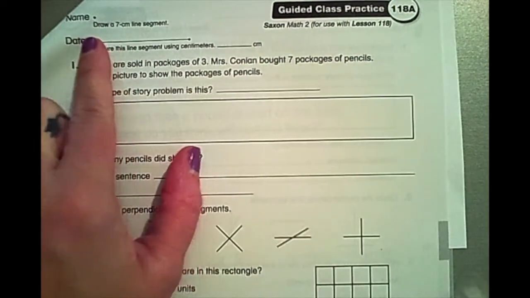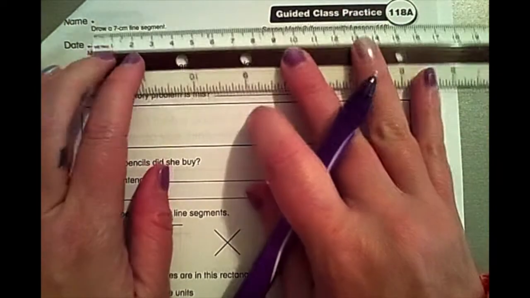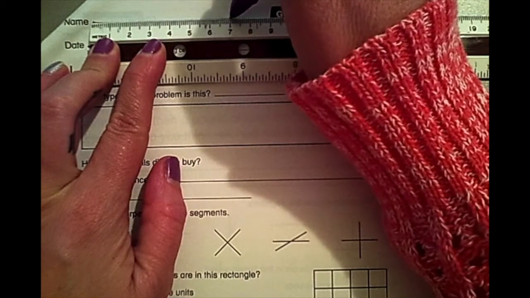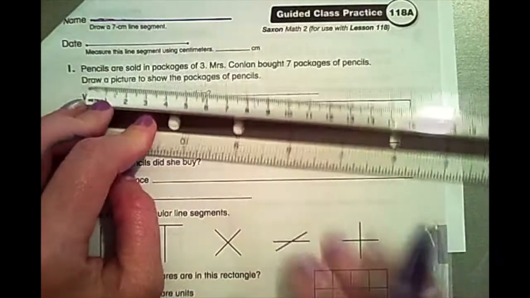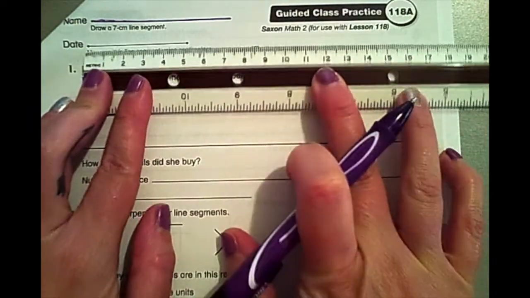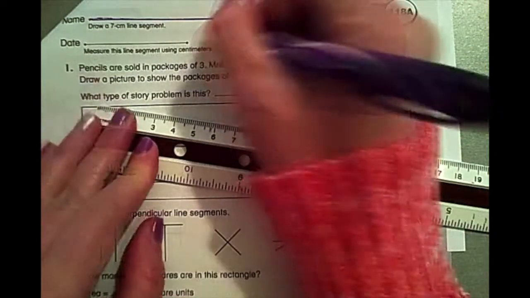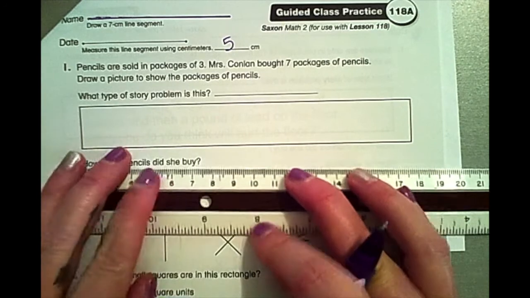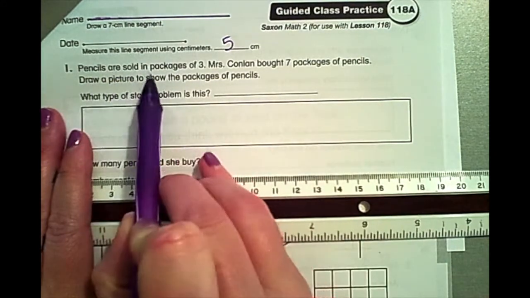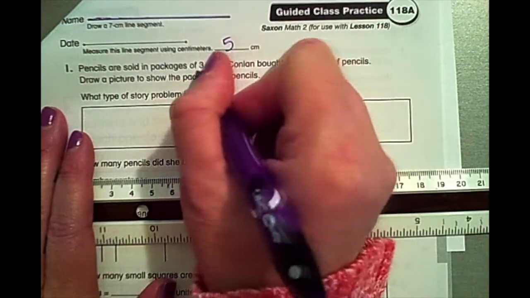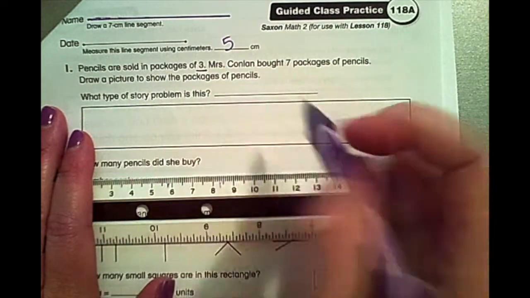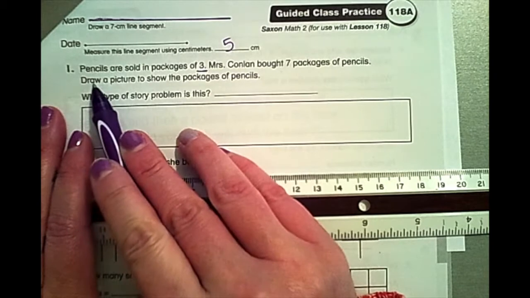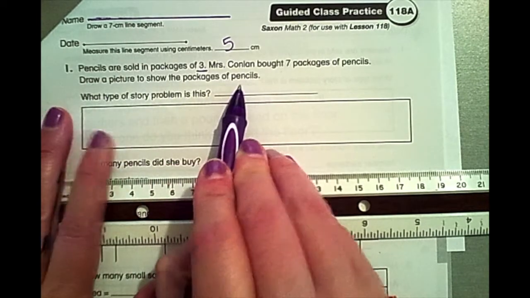So, of course, we are going to measure. It says 7 centimeters. So we are going to measure 7 centimeters. Make sure you put your name. Let's measure. This one is 5 centimeters. Now, let's read our word problem. It says, pencils are sold in packages of 3. So 3 in one package. Miss Conlon bought 7 packages of pencils. Draw a picture to show the packages of pencils.